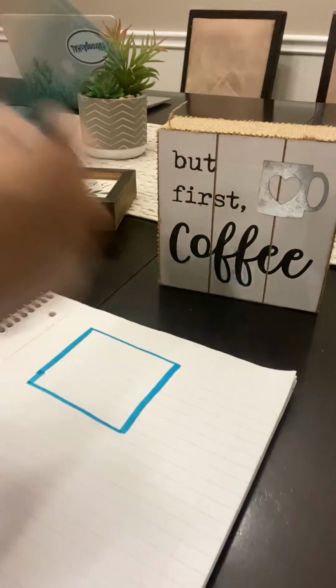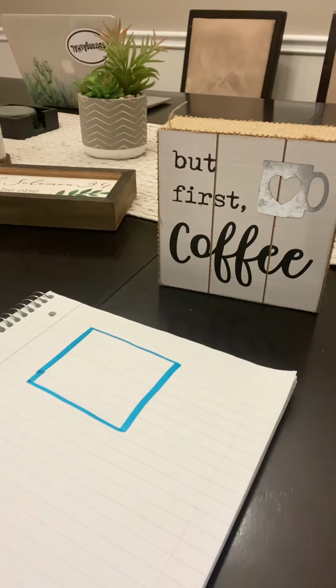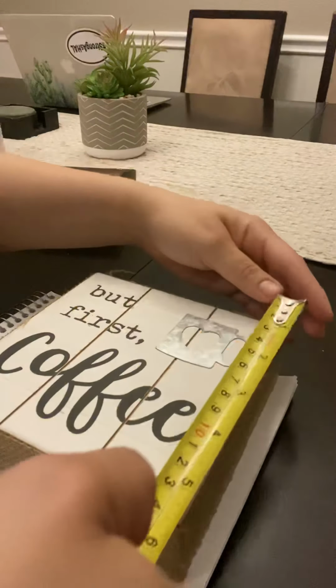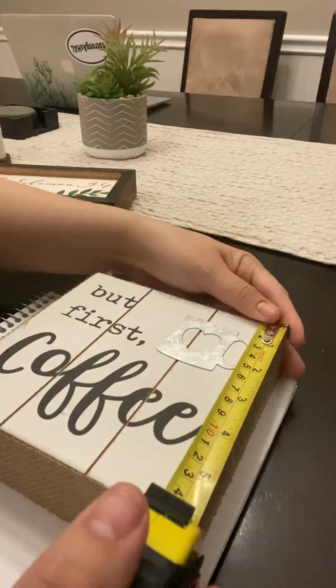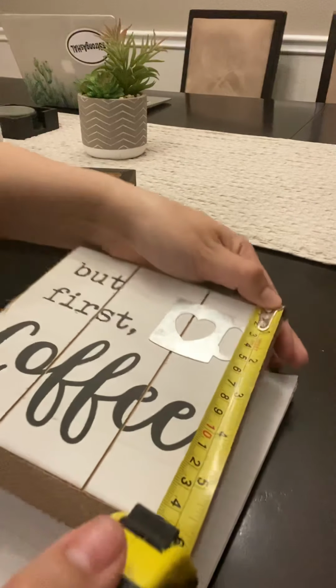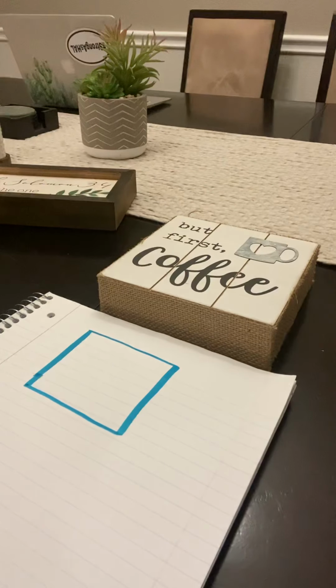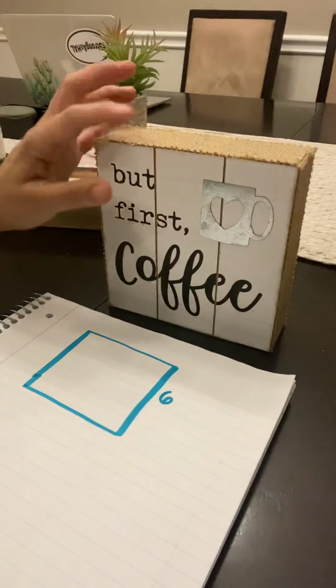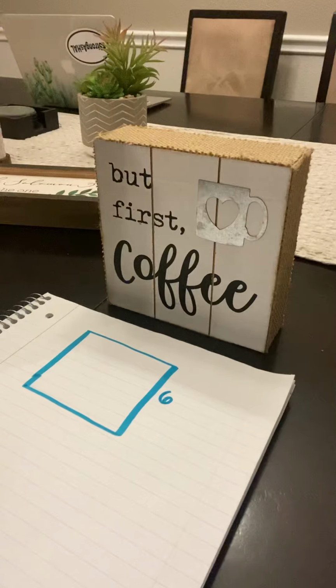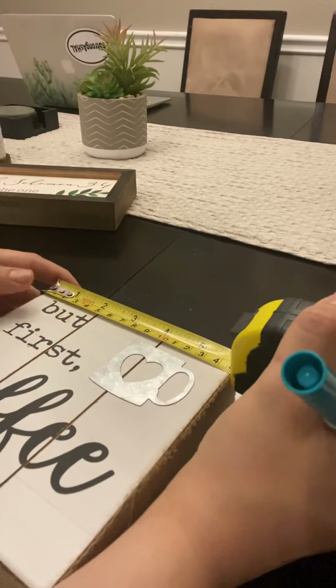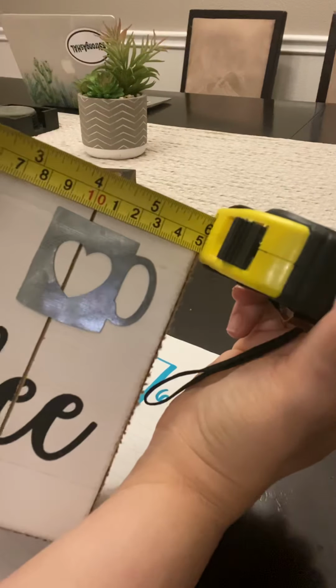I first need to measure my sign, and I'm going to measure by inches. I'm going to put the sign right here. So it measures exactly 6 inches on one side. So I'm going to write 6 inches on this side. And if the shape is a square, what do we know about squares? All sides are the same. Yes. So if I were to double check just to make sure, yep, this side is also 6 inches.